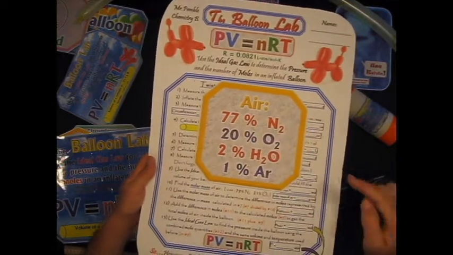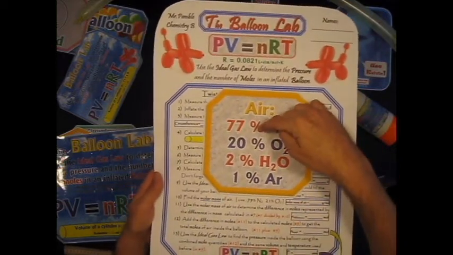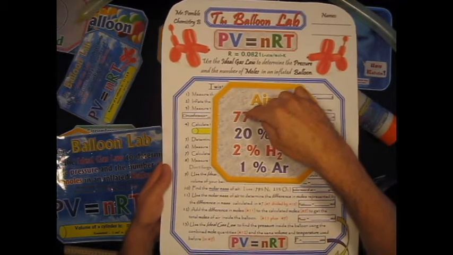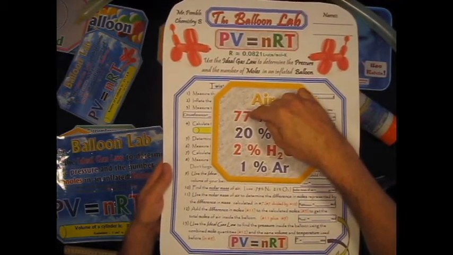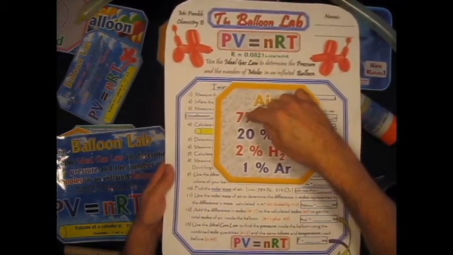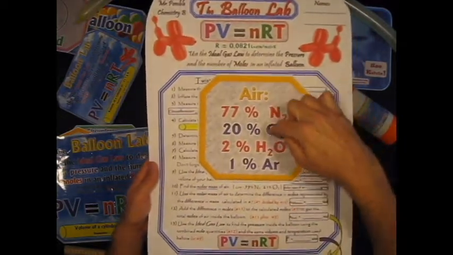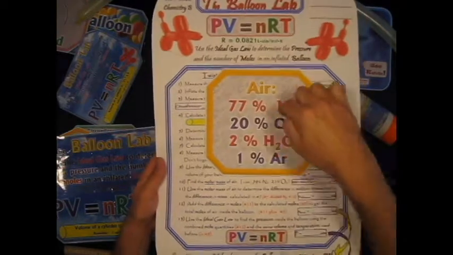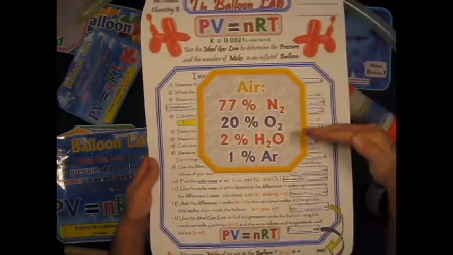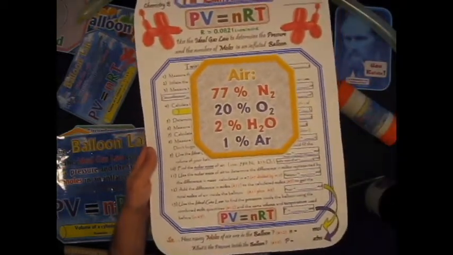Percent means out of 100. So to use these, you have to put them into their real decimal form, which is dividing them by 100, or moving the decimal over twice. Do that first. Calculate the molar mass of each one of these, multiply through, and add up all the contributions. That's the molar mass of air.